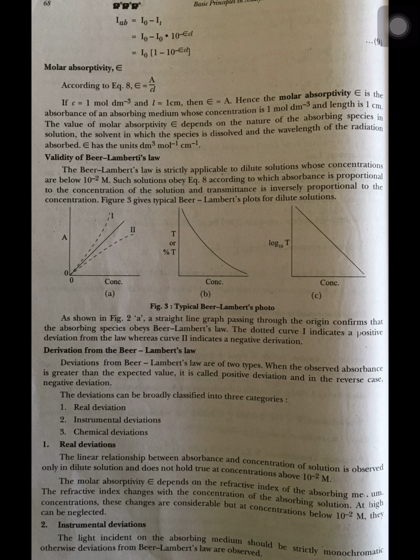If the solution absorbs more light, then there is a positive deviation. And if the absorbance is lower than the expected value, the reverse case, negative deviation occurs.